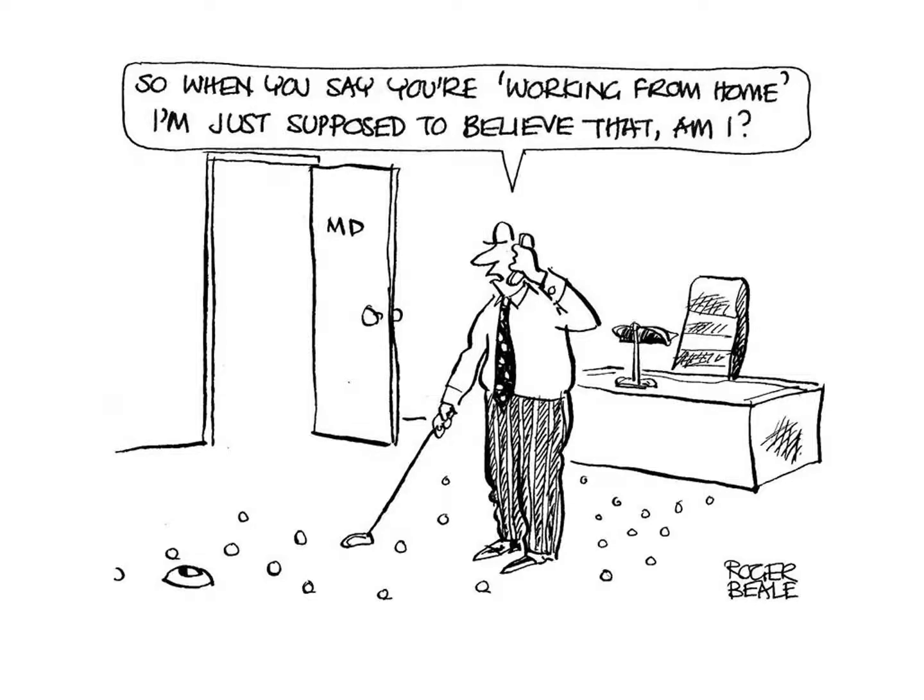So this cartoon illustrates possibly some of the issues with flexible working. So this manager here is having an issue with someone working from home, but they're not really working themselves, are they?